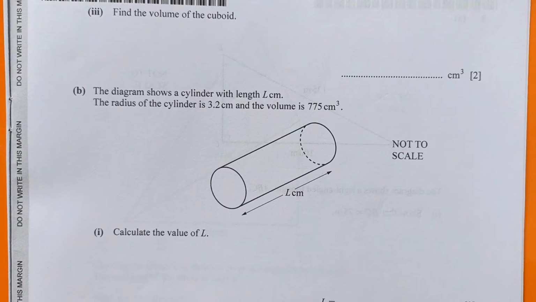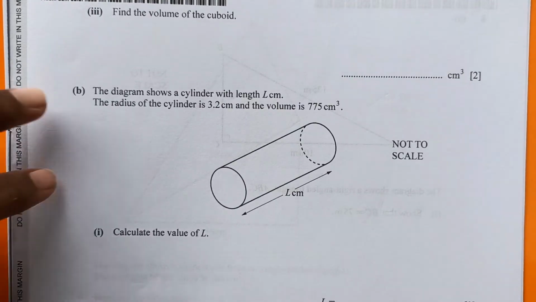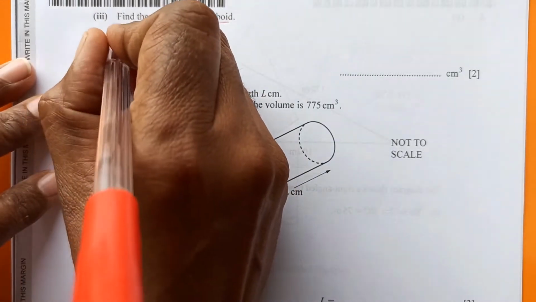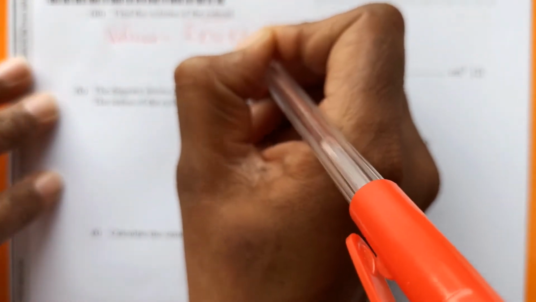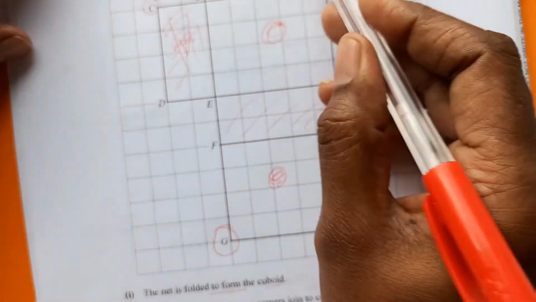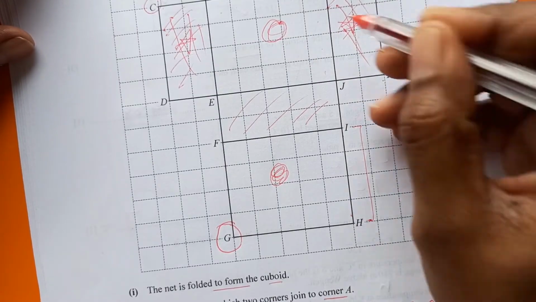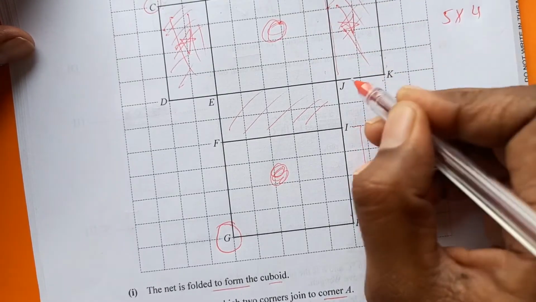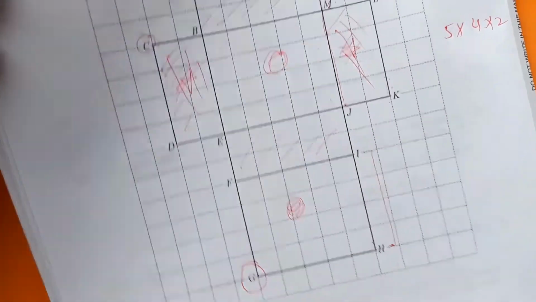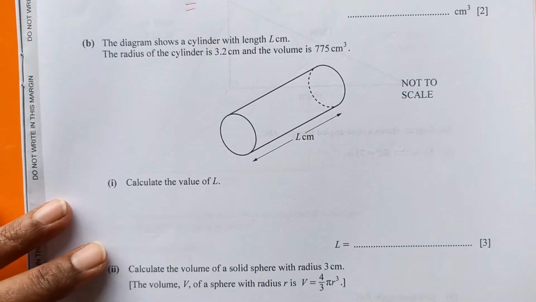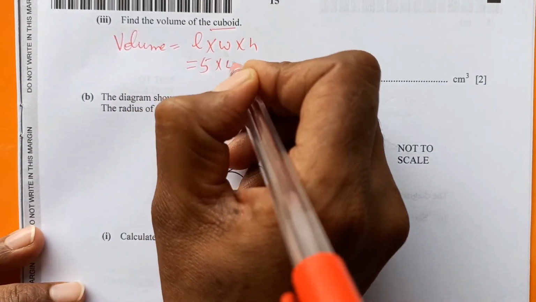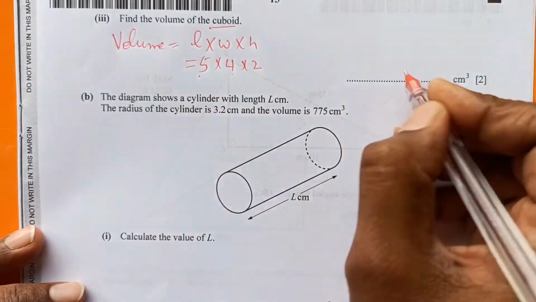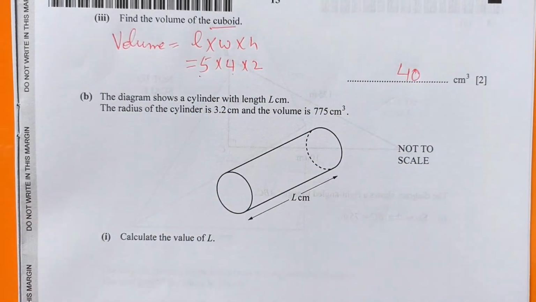So this is part 3 of the same question. Find the volume of the cuboid. So now for the volume of the cuboid, we have the formula length times width times height. So length we can see here, this is 5 and the width is like 4 and this may be the height, which is 2. So 5 times 4 times 2. 20 times 2 is 40 centimeter cubed, right?